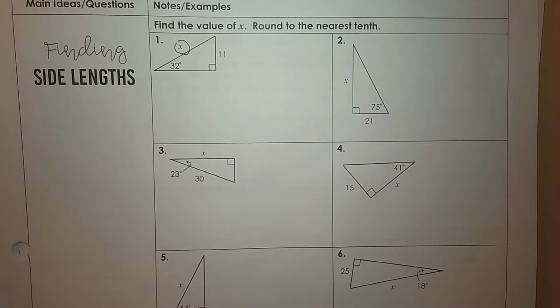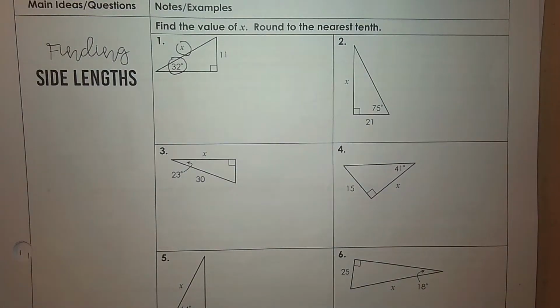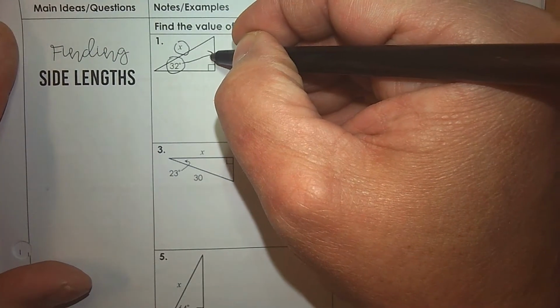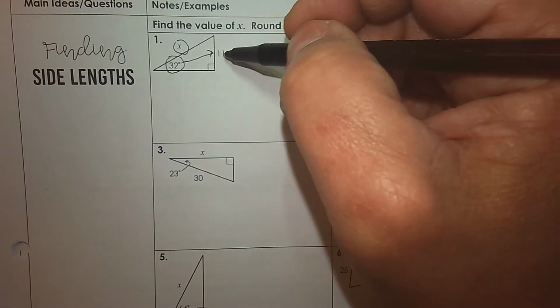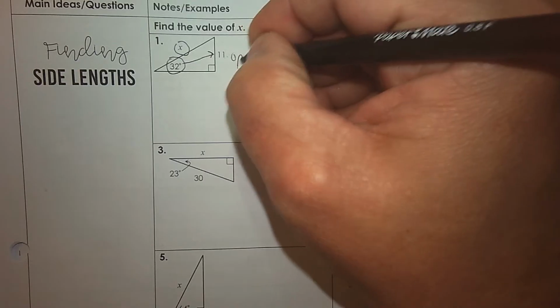Step number 1, as you're listening. I need you to circle the angle that's given, not the 90, but whatever the acute angle is that's given. Can you circle it? 11 is what relationship to 32 degrees? Opposite. What's x?